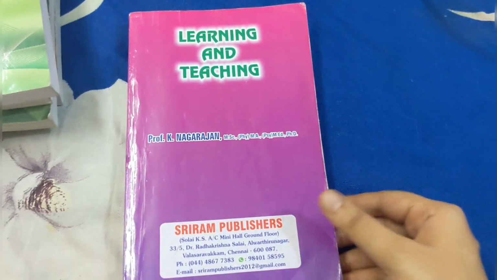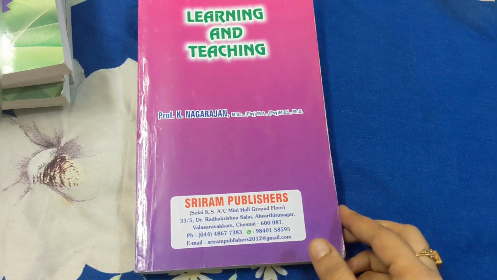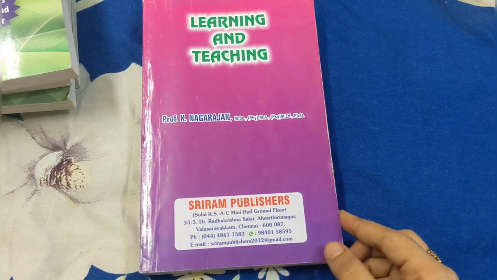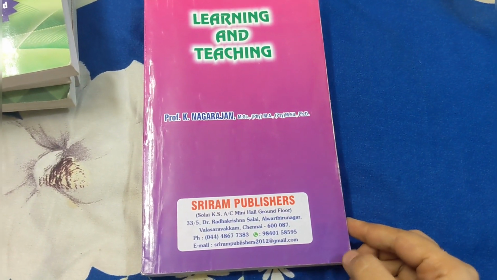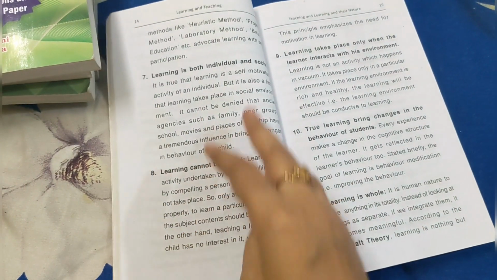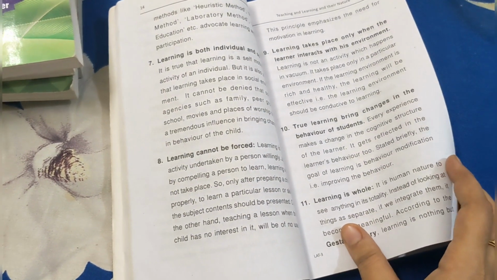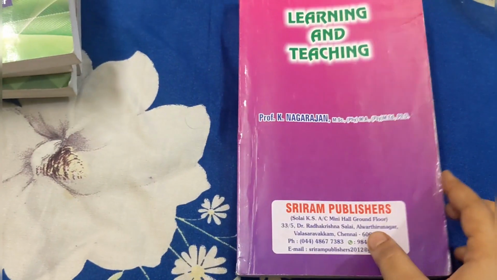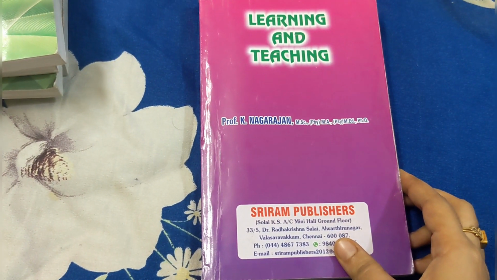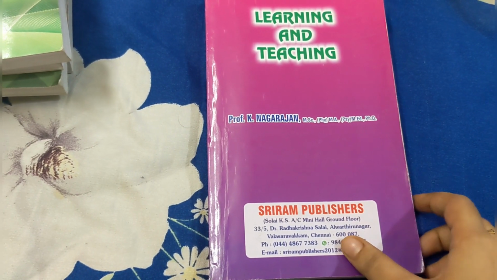Okay, this is the textbook for learning and teaching. This book is very easy to read and understand. Every concept, every single topic, if you read, you will be able to understand because it has very clear explanation in it. So you can follow this textbook. It will be very helpful for you to learn all the chapters with good understanding.